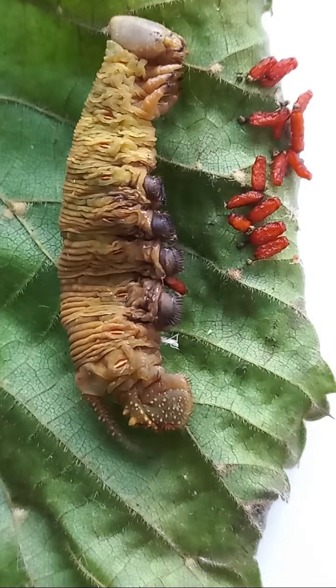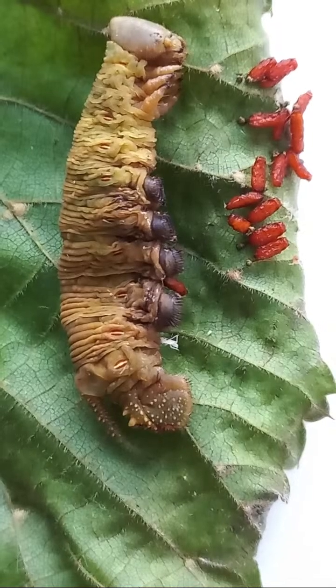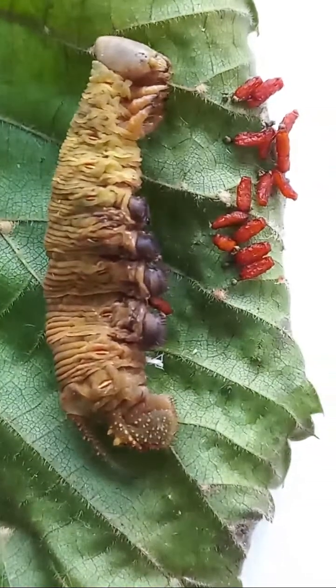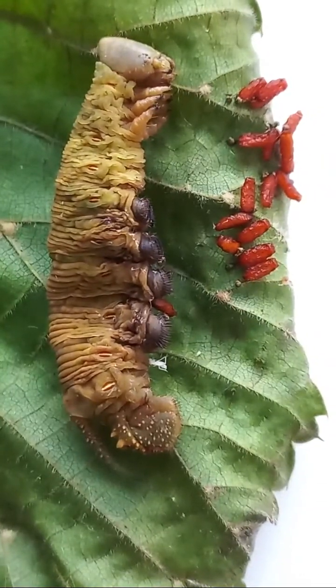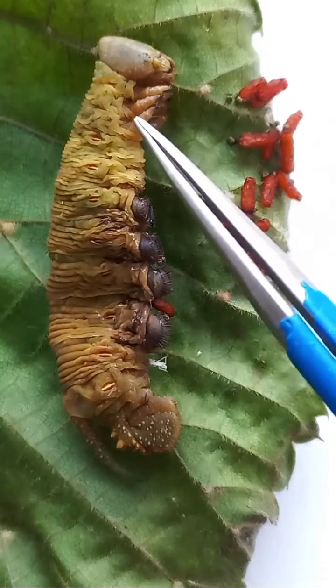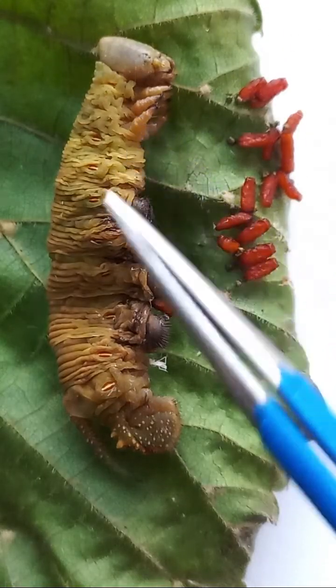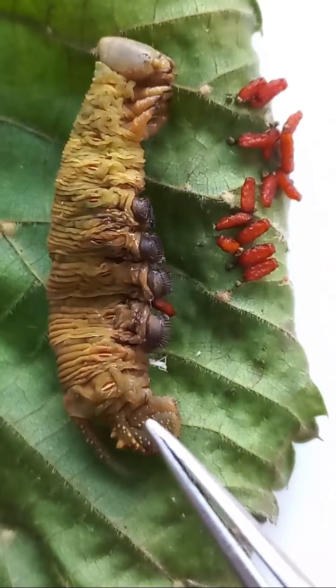which became pupae. On the right side these are pupae of parasitic wasps, parasitic chalcid wasps, of the superfamily Chalcidoidea, of the family Eulophidae. You see here the head capsule of the caterpillar, 3 pairs of thorax legs, and 5 pairs of abdominal legs.